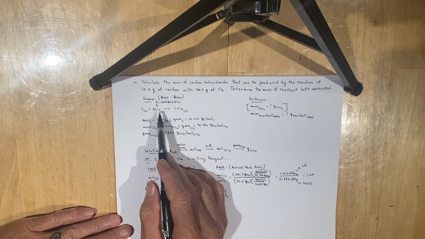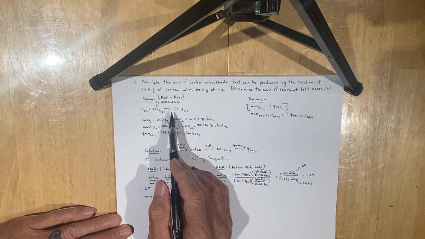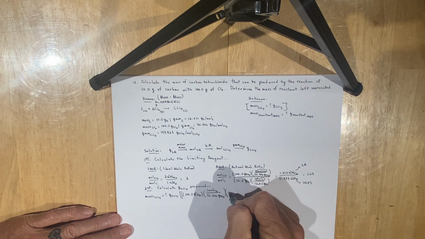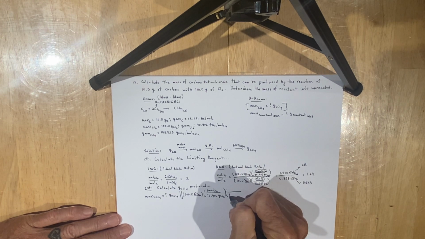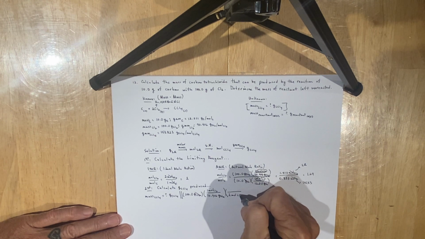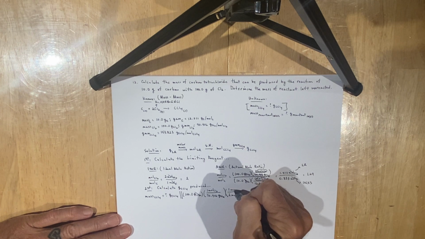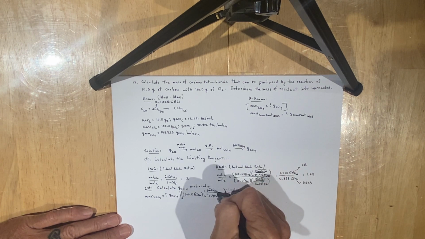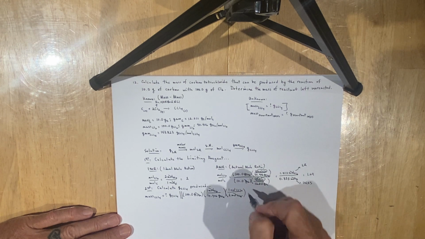So 2 moles of chlorine are consumed to produce 1 mole of carbon tetrachloride. So we want to get rid of moles of Cl2, so we're going to put that in the denominator, and we want moles of CCl4 in the numerator. Moles of chlorine are going to cancel out.